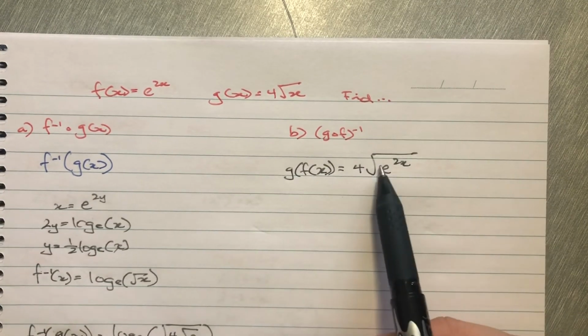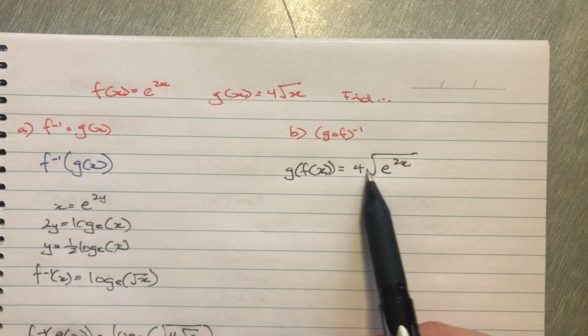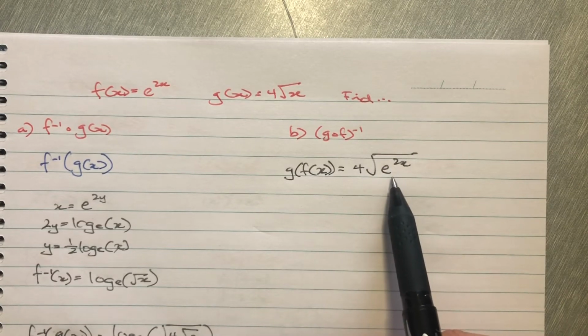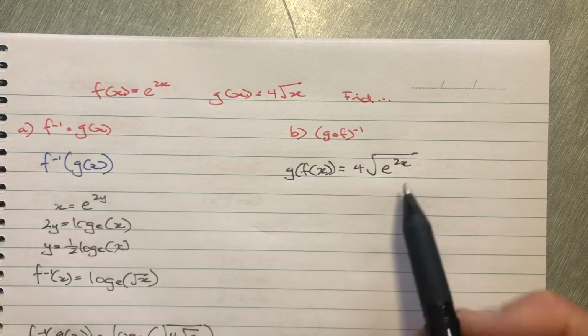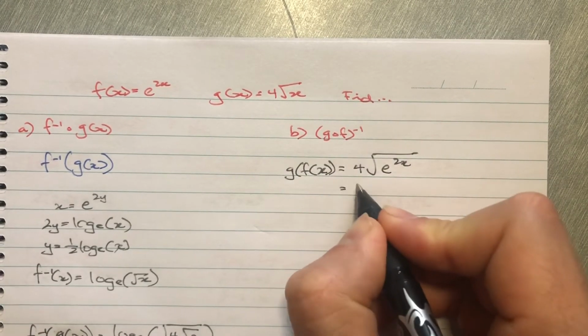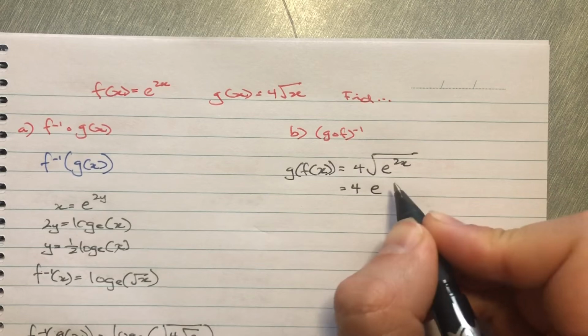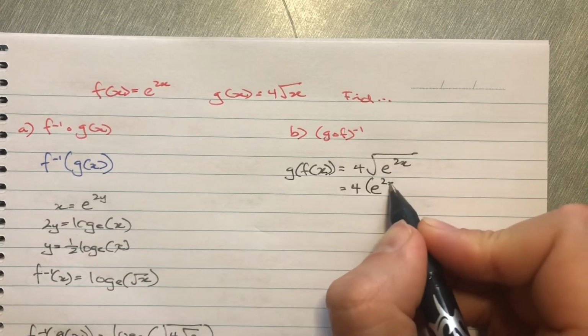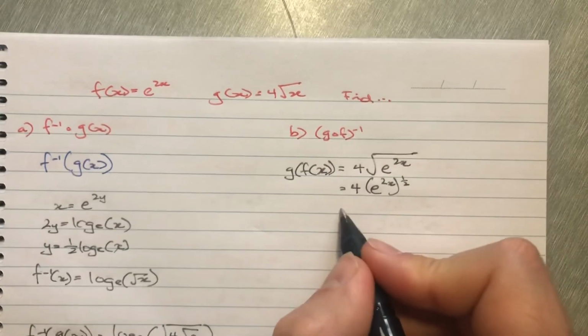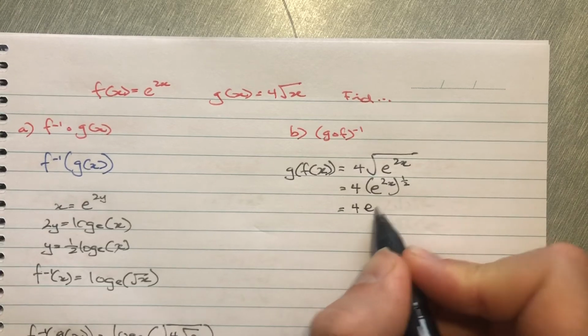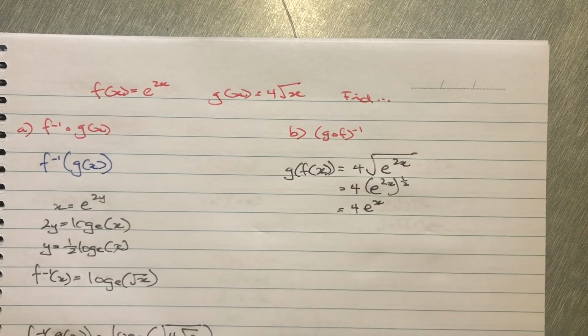I mean, you could make that to the power of 1/2, and then it would just be 4 times e to the power of x. That might actually be easier. Let's do that. There we go. Yeah, that looks easier.